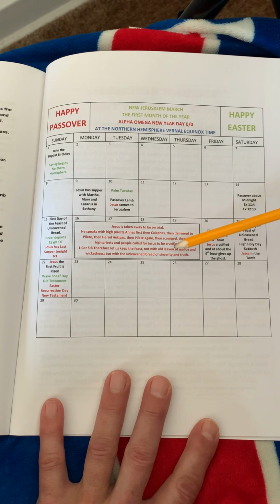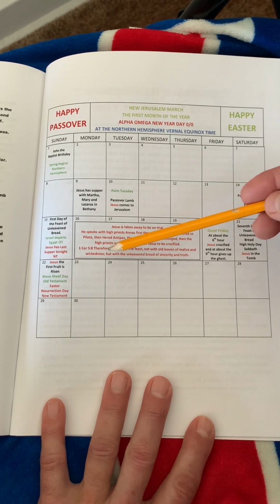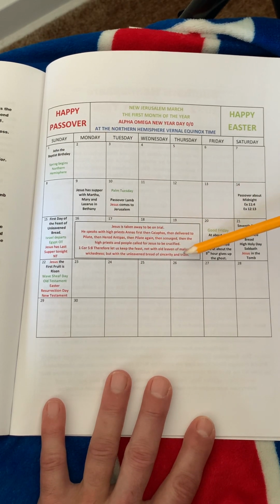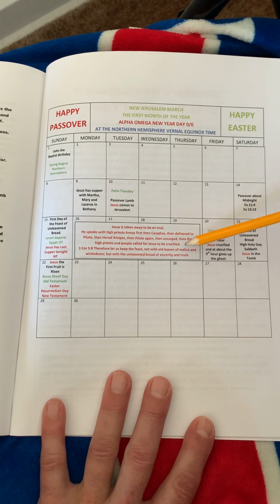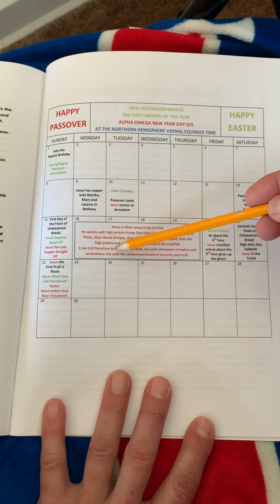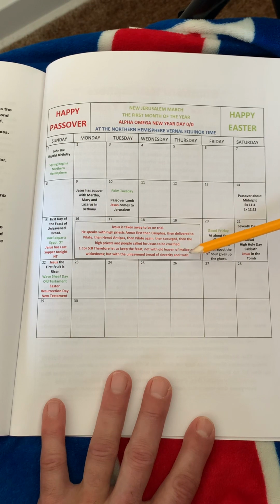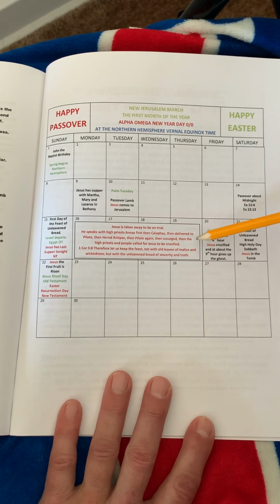And unleavened bread isn't physical bread without yeast in it. It's spiritual bread. 1 Corinthians 5:8 says unleavened bread is sincerity and truth. So you want to keep the feast not with the old leaven of malice and wickedness, but with the unleavened bread of sincerity and truth. So it just means try to be a good person.